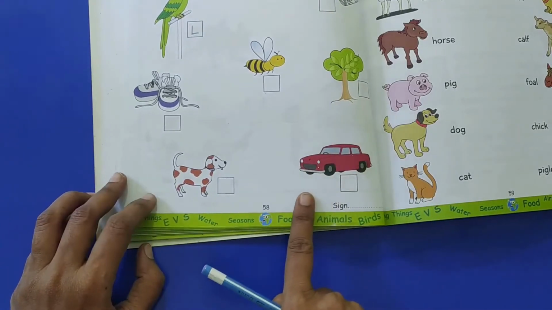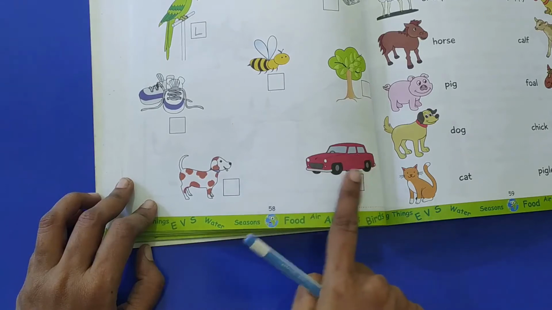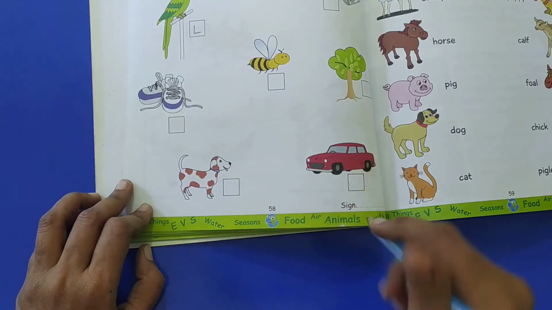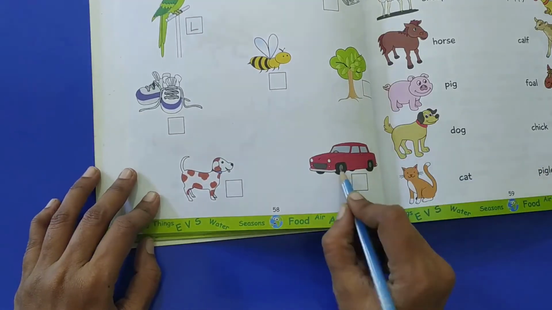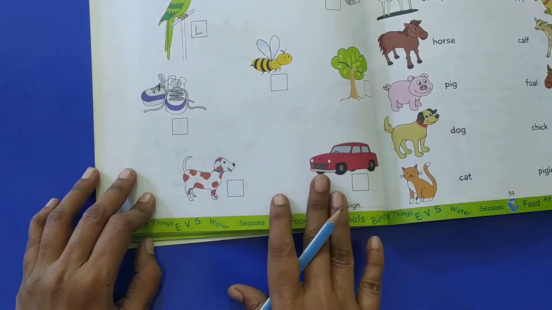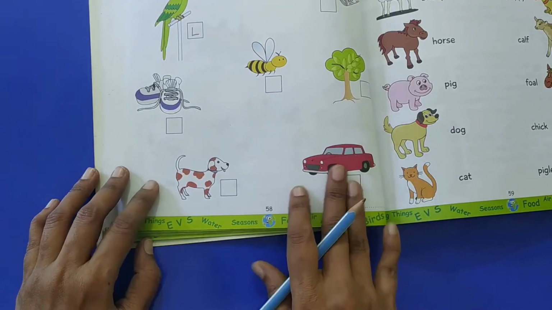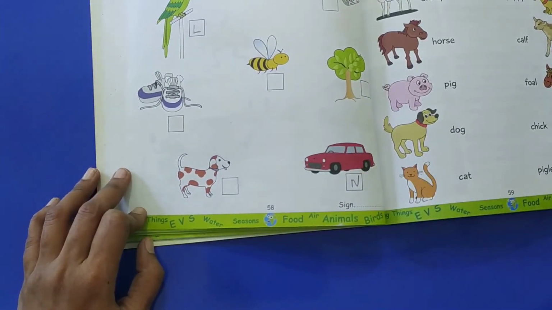And what about a vehicle like a car? Okay, the car can move around, but can the car move on its own? क्या वो खुद से कहीं जा सकता है? नहीं. हमें गाड़ी चलानी पड़ती है, right? Plus, they cannot breathe. They do not grow. So, is a car living or non-living? It is non-living. So, for car also you will write N, that is non-living.